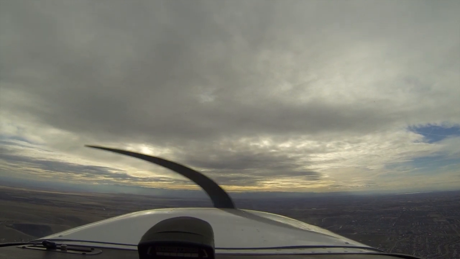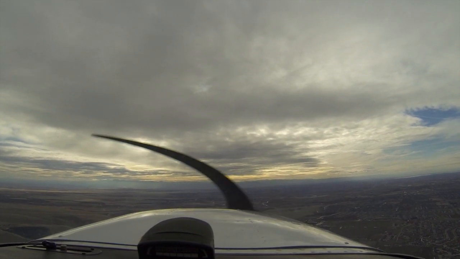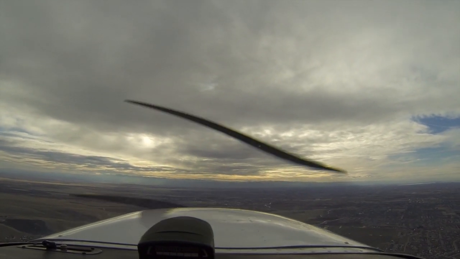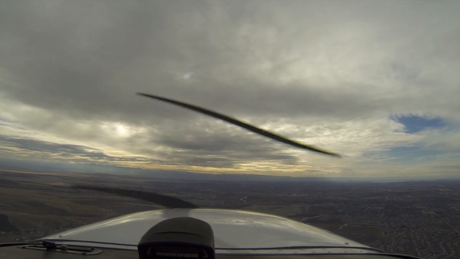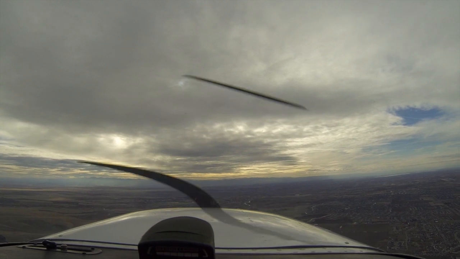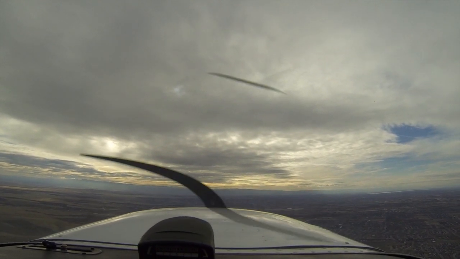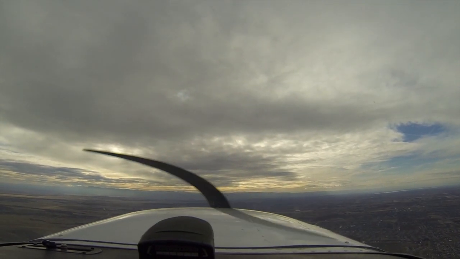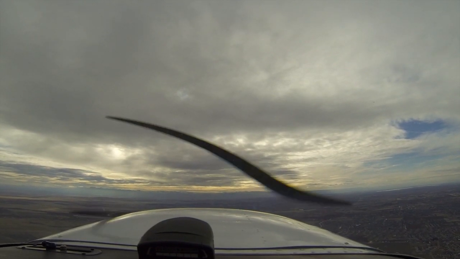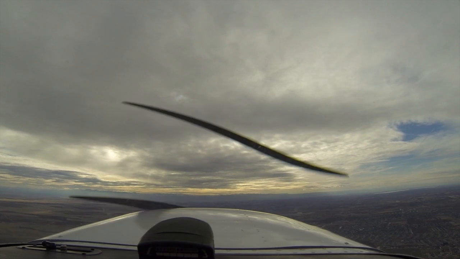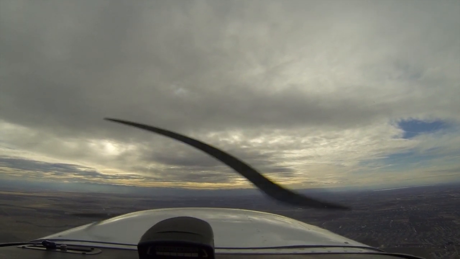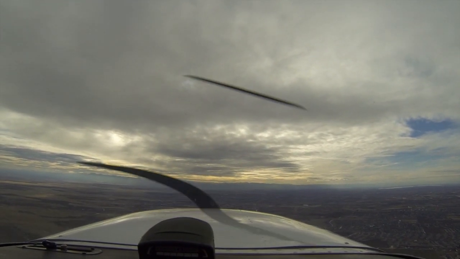Boise approach, Cessna 3781 Lima, inbound for a landing and parking at the north side, with information kilo. 3781 Lima, Boise approach, Roger, continue. Just go ahead and turn on your strobe lights. 285, maintain VFR, vector straight in, and for traffic. This seems a little bit nose high. Boise approach, Skywest 4788, 17,000, information kilo.